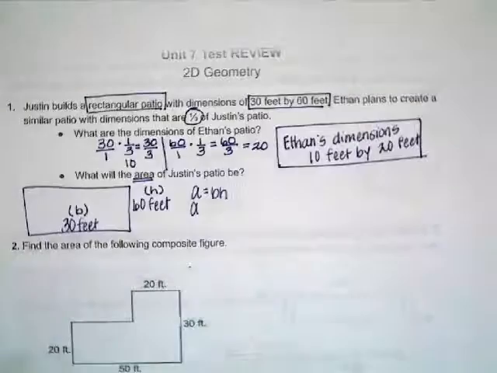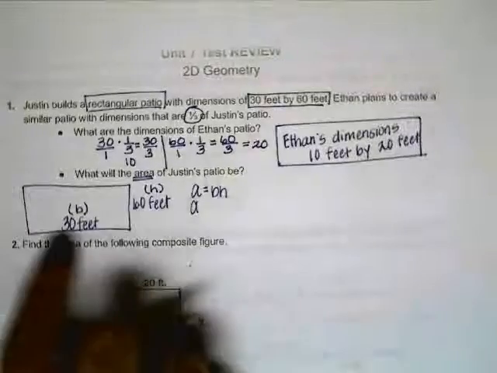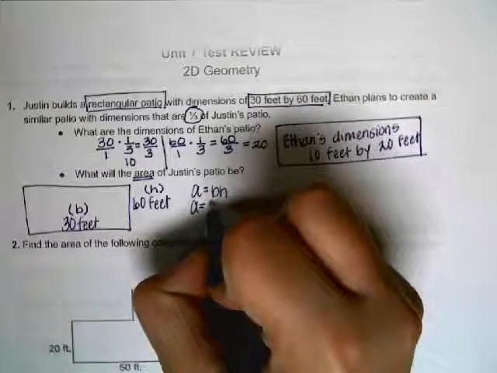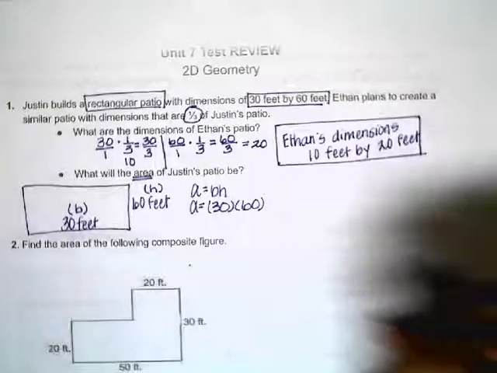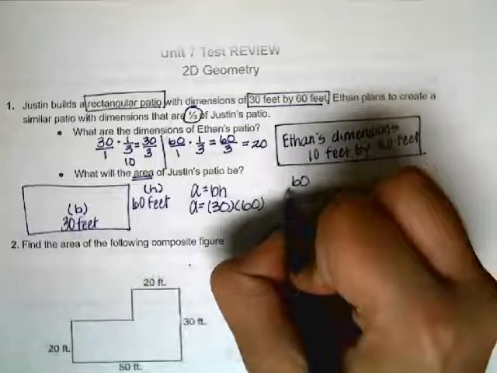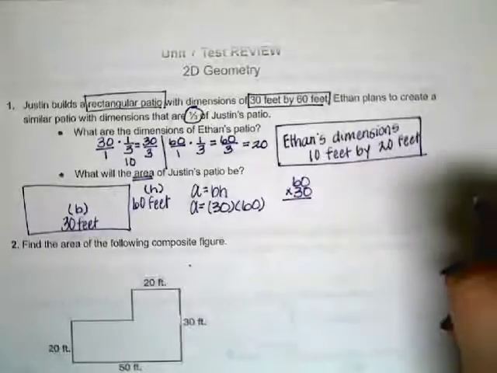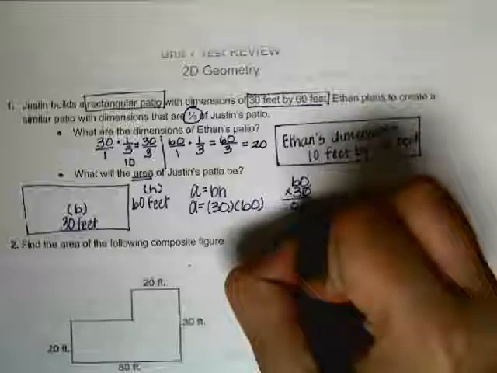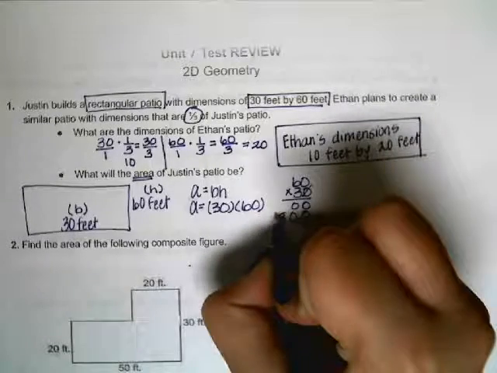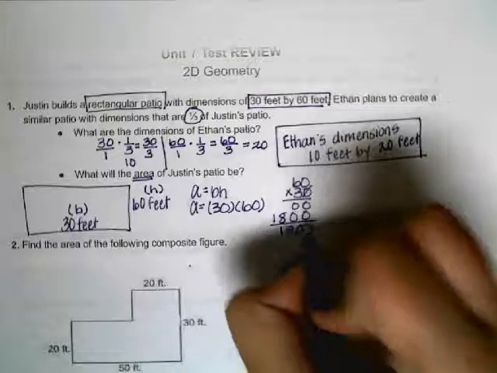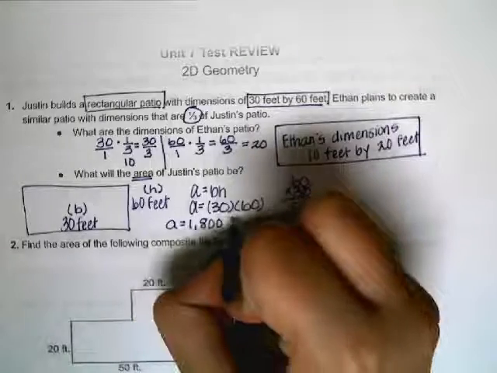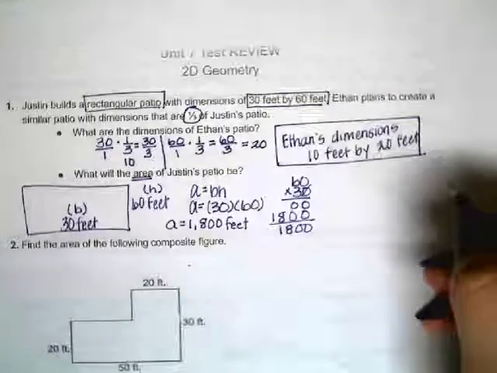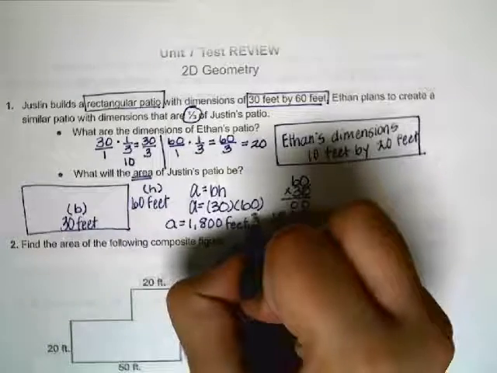It's okay if you flipped it. I accidentally flipped mine myself. Obviously, the longer part should be 60. Either way, it will equal the same thing. So our base is 30 and our height is 60. All we're going to do is multiply them. 60 times 30 and you get 1,800. So the area is 1,800 feet. And since they're talking about area, our units are going to be squared.